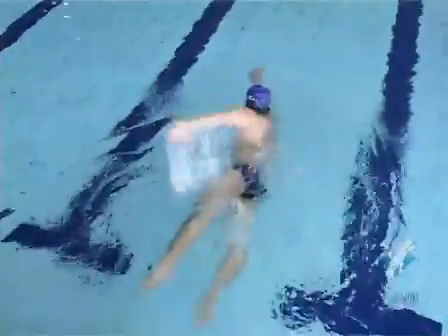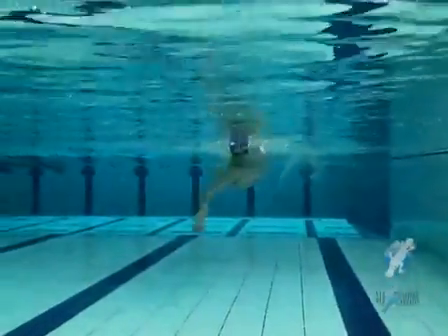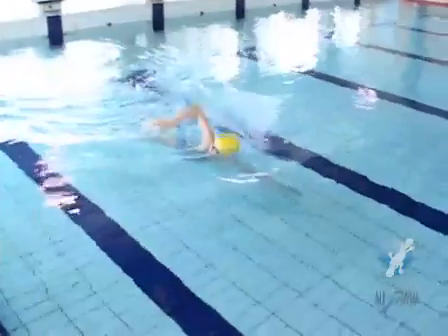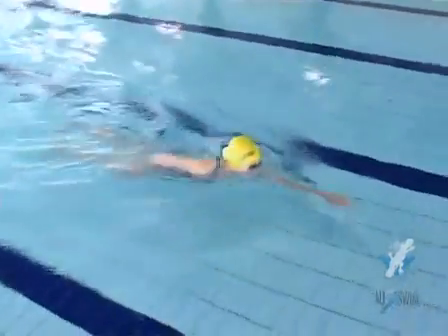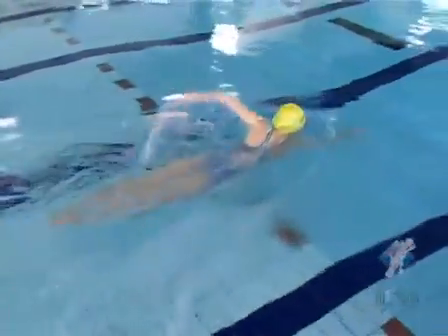This freestyler's arms enter across the midline of their body, causing their hips and legs to sway from side to side. Instead, the swimmer's hand should enter in front of their shoulders. This will minimise the amount of head and leg sway.